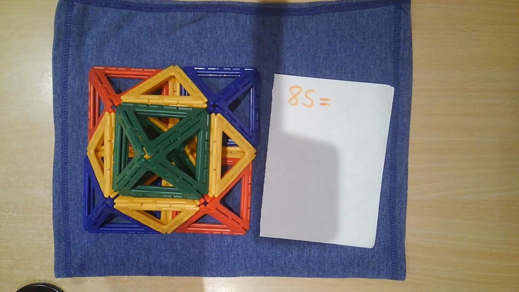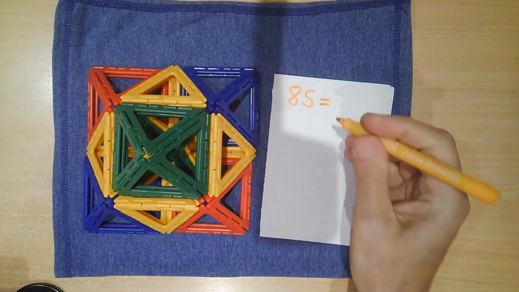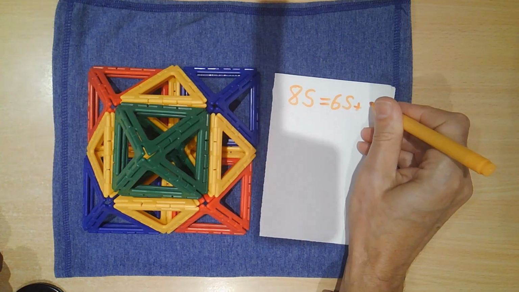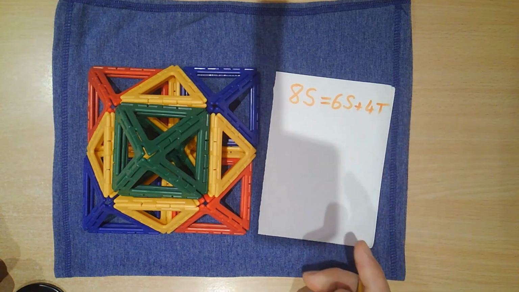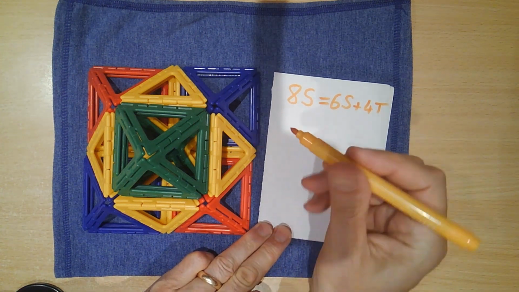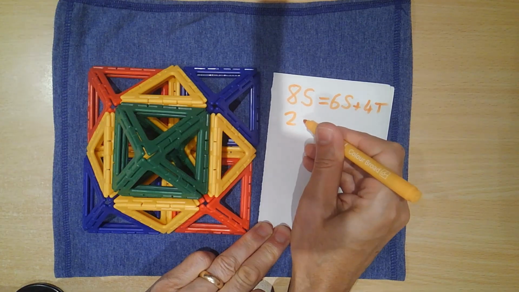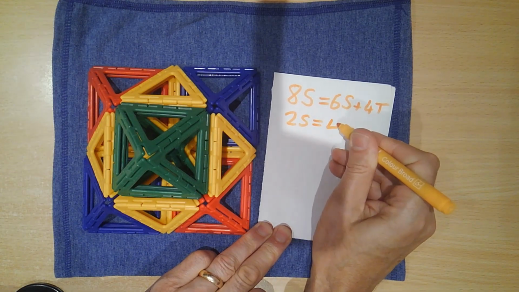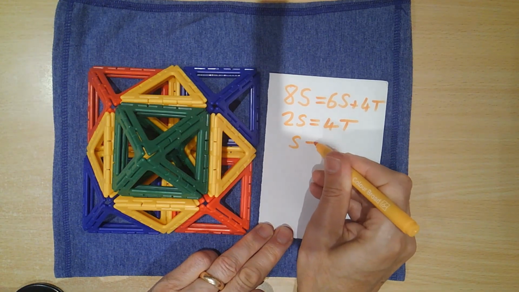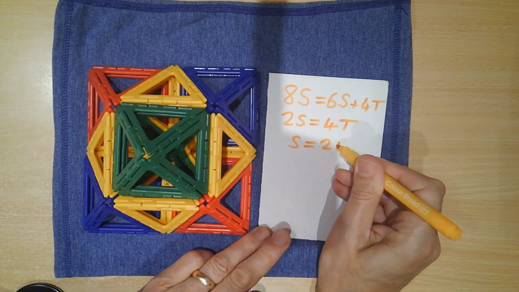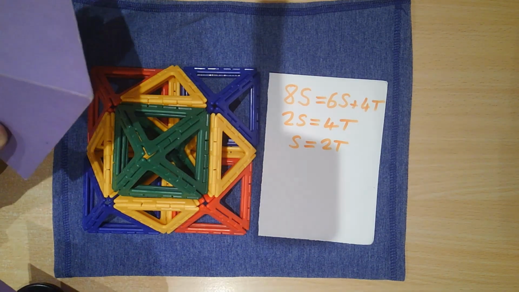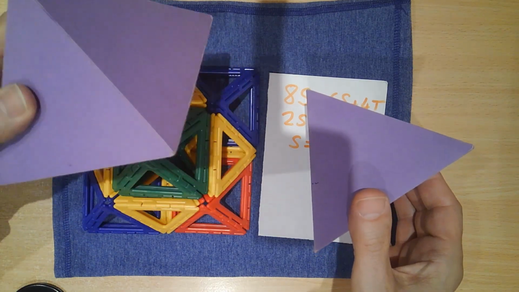But thinking of it another way, it's also made up of 1, 2, 3, 4, 5, 6 square base pyramids and the 4 yellow tetrahedra. So, a teeny tiny bit of algebra. We move the 6 square base pyramid volumes to this side to get 2 lots of the square base pyramid is worth 4 lots of the tetrahedron. Halving both sides, we finally get that the volume of the square base pyramid is exactly twice that of the triangular base pyramid.